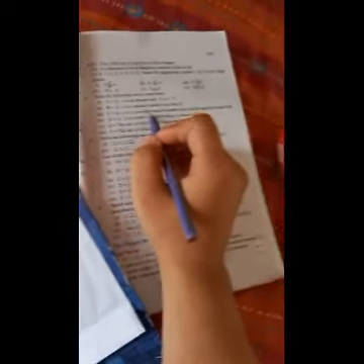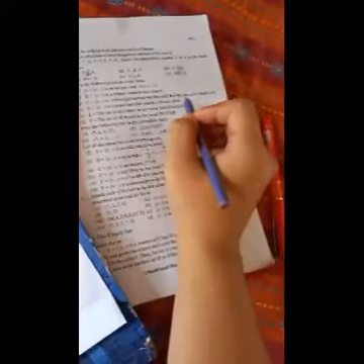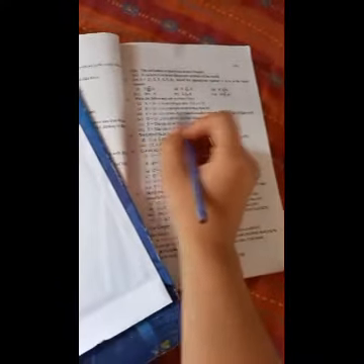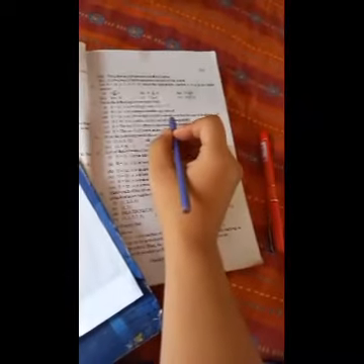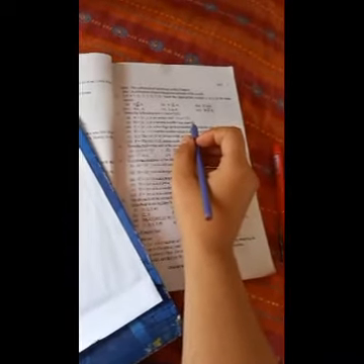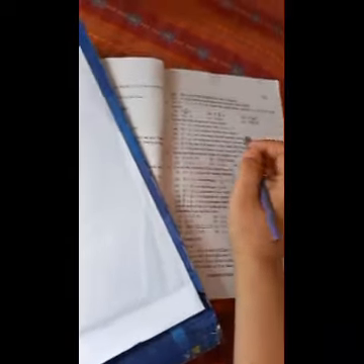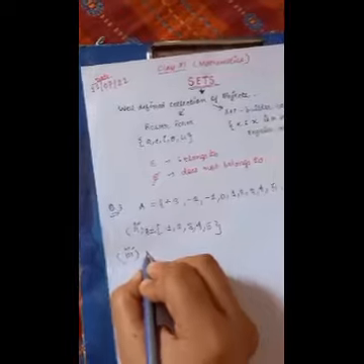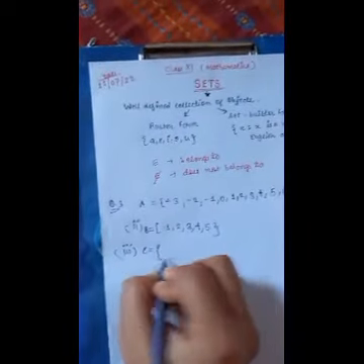Next question says, C equals x such that x is a 2-digit natural number such that the sum of its digits is 8. It is saying that x is a 2-digit natural number, and the sum of its digits should be 8. So first we will start from 1. We will take C. Okay.